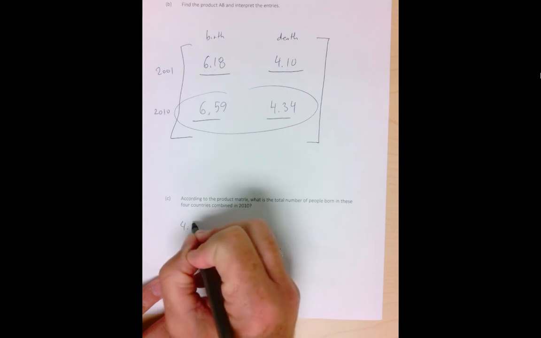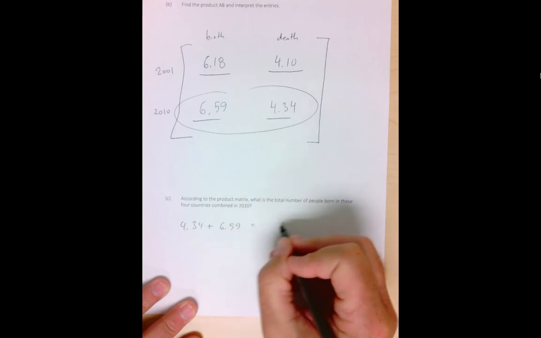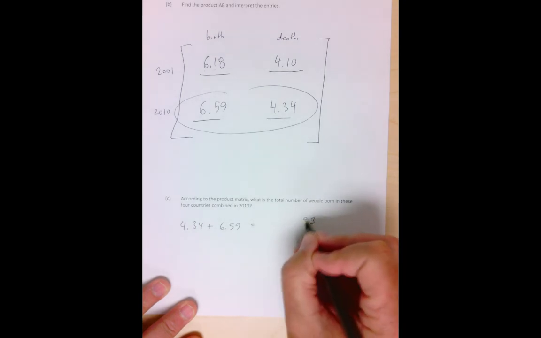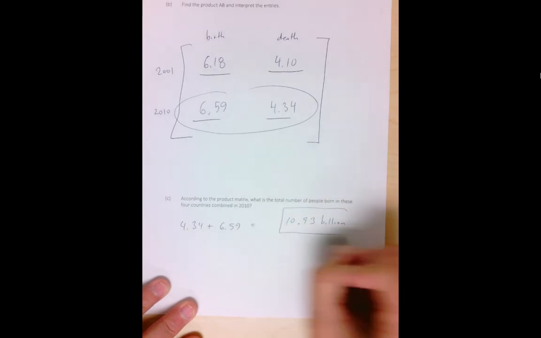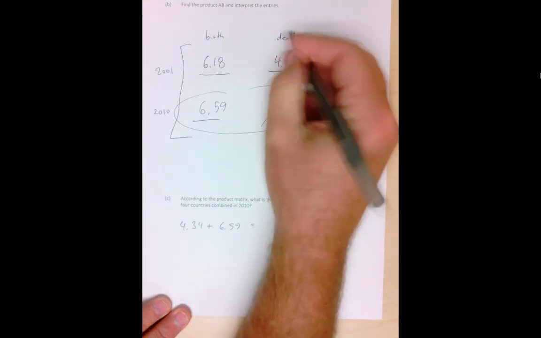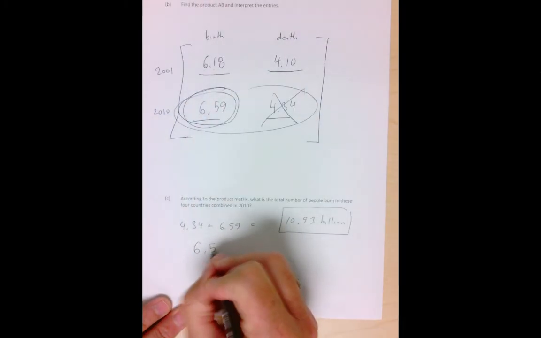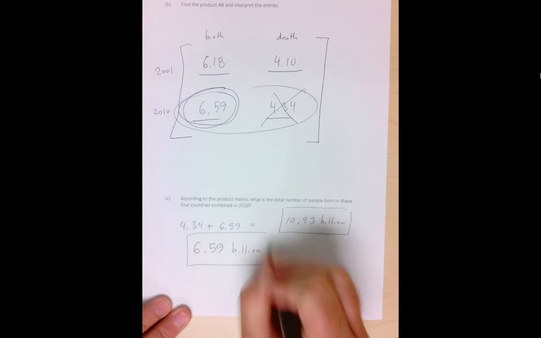Well, it's going to be 4.34 plus 6.59. So that's going to be 10.93 billion. Wait a minute, that's not right. What's the total number of people born? No, forget that, because I included death. So the total number of people born will be 6.59 billion people, just in these four countries.